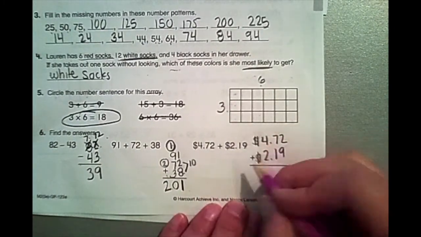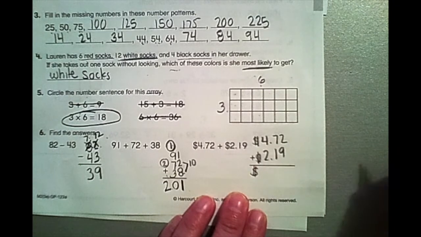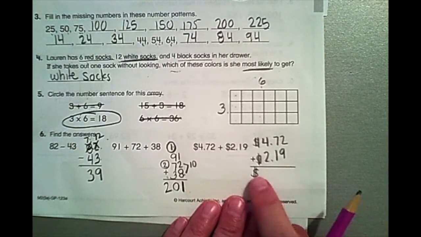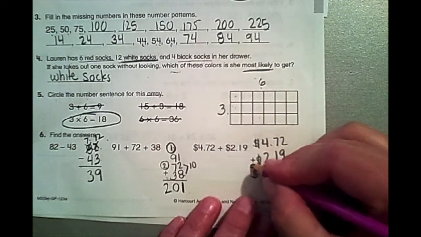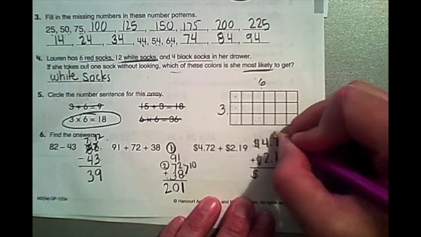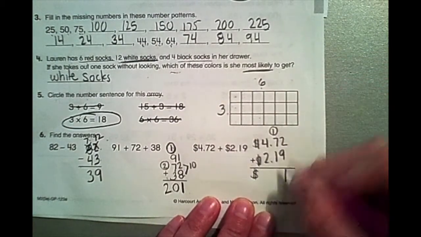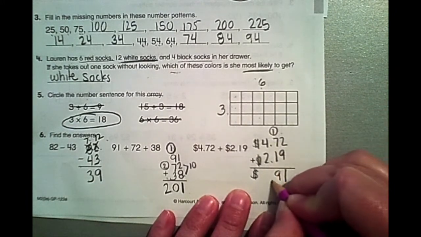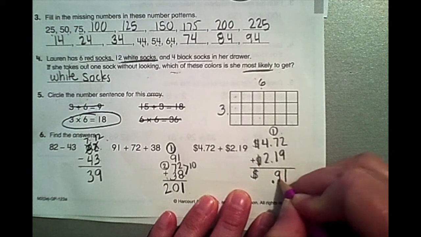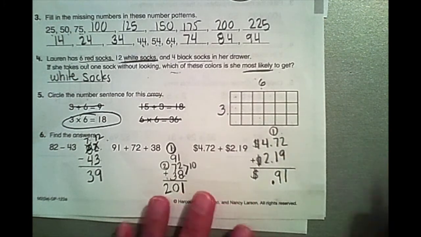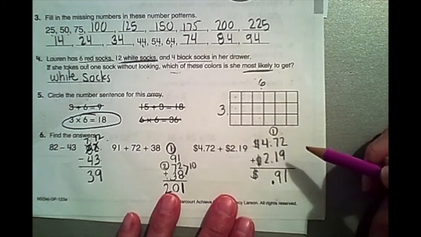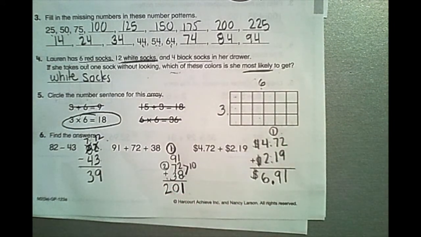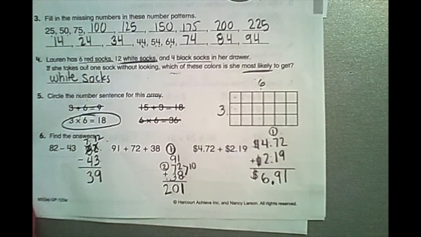And here we always make sure we drop down the dollar sign. We don't ever want to forget that because we get points off on our assessment if it's not labeled. So it's a plus. 9 plus 2 is 11. Carry the 1. 7 plus 1 is 8. Plus 1 is 9. Don't forget the decimal. It's always 1 number, 2 number, decimal. Okay, and then 4 plus 2 is 6. So the answer is $6.91.